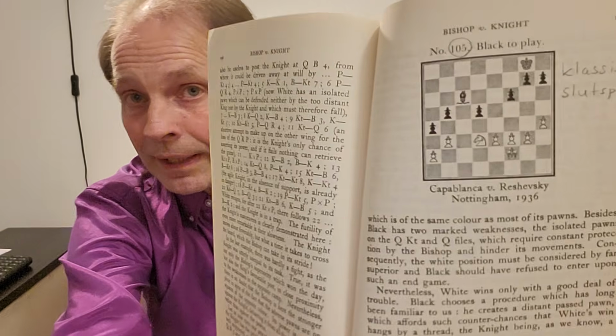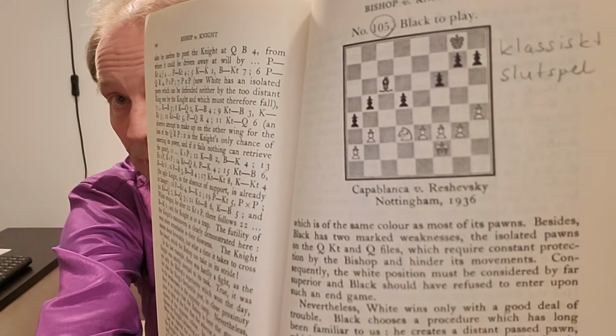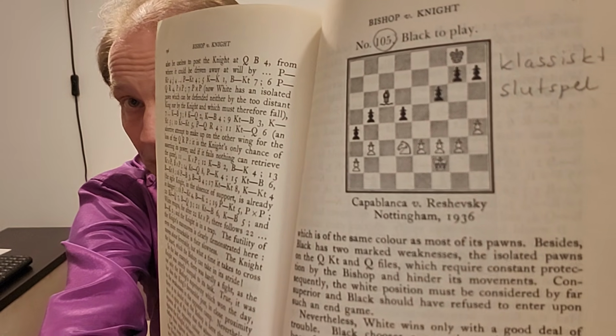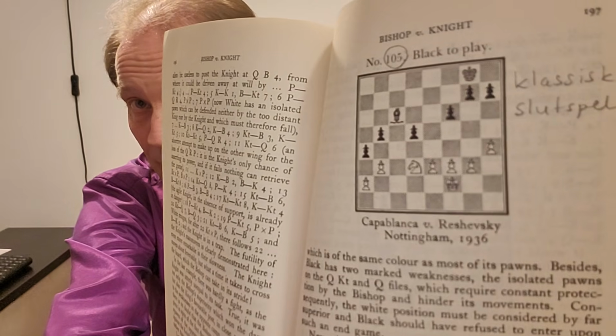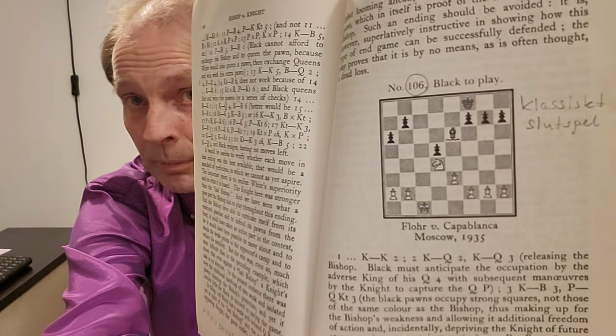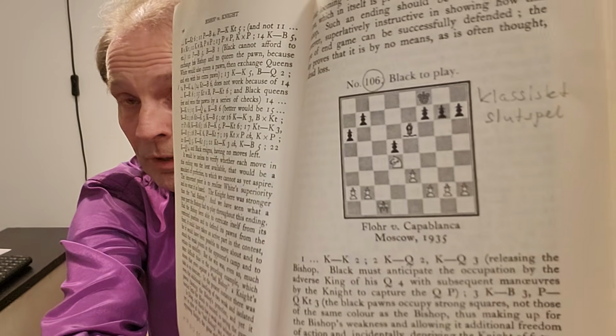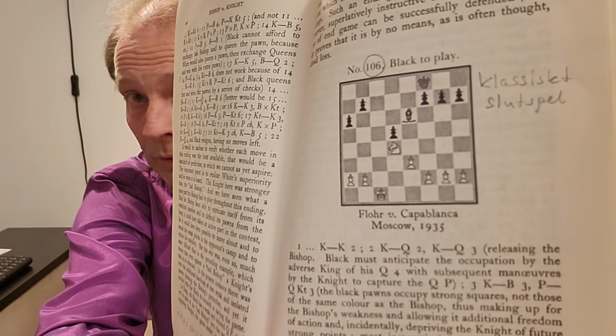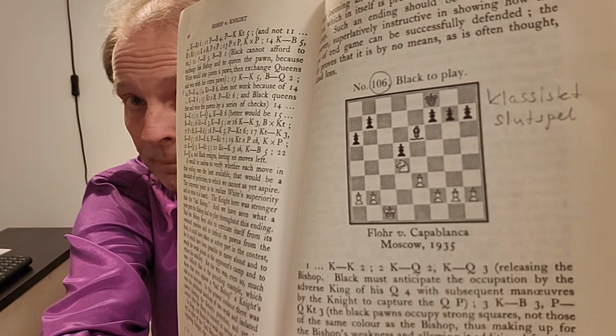Here we have another one between Capablanca, Reshevsky, Nottingham, 1936. The bishop is obviously stronger. The knight is obviously stronger than the bishop, but here black has two weaknesses, the b pawn and the d pawn. So the position is lost. But if black has only one weakness, as here, this is also Moscow, 1935, Flohr, Capablanca, the position is a draw. But you must follow Capablanca's rule and put the black pawns on black squares.